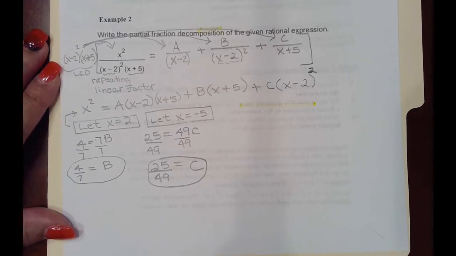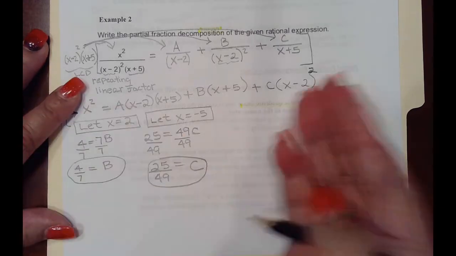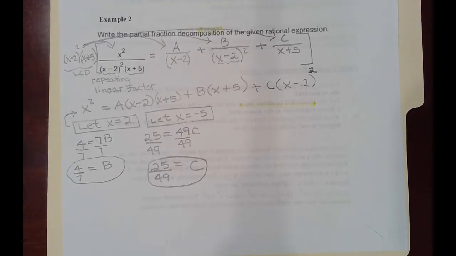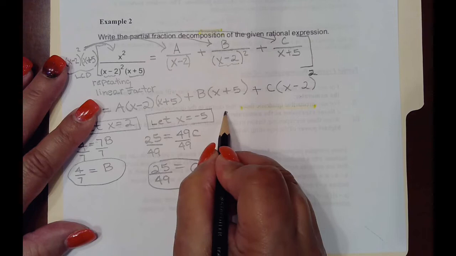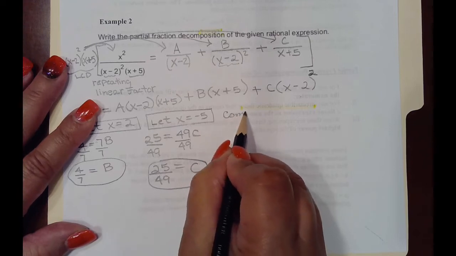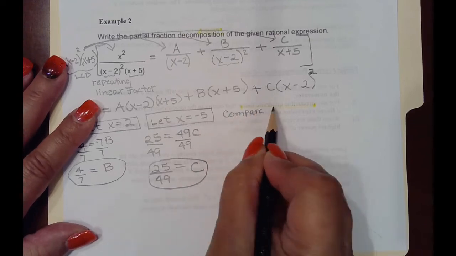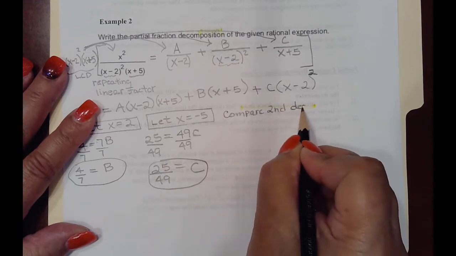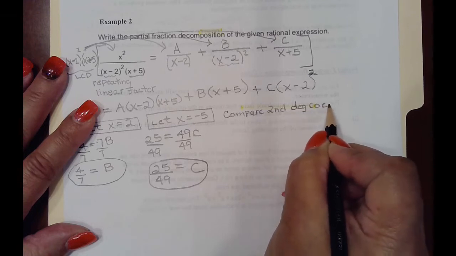So another technique that you can use when you've exhausted all the numbers that could potentially make these denominators 0 is to move to a technique where you're comparing terms that have the same degree. We are specifically going to compare the coefficients of terms that have the same degree. So for instance, why don't we compare second degree coefficients. You can start there. Second degree coefficients.